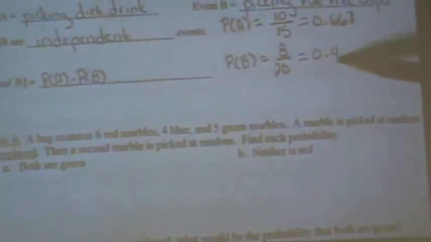So now we have our probability of event A, and we have our probability of event B. Now we can plug these in over here. Event A was 0.667, and then we're going to multiply by event B, which was 0.4.